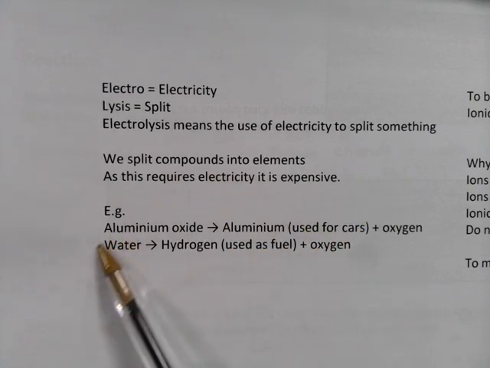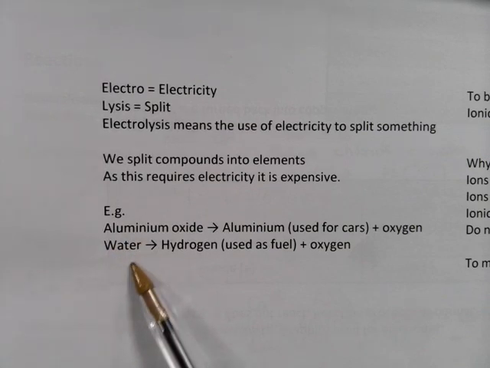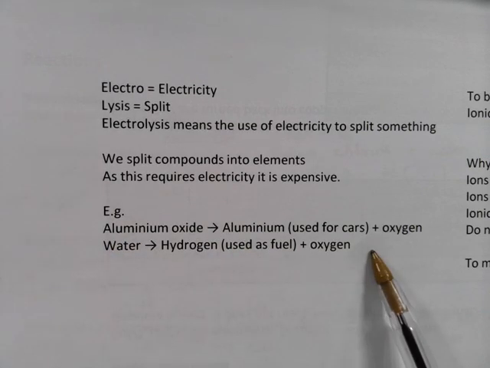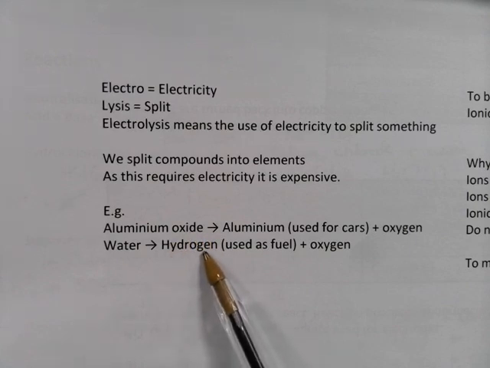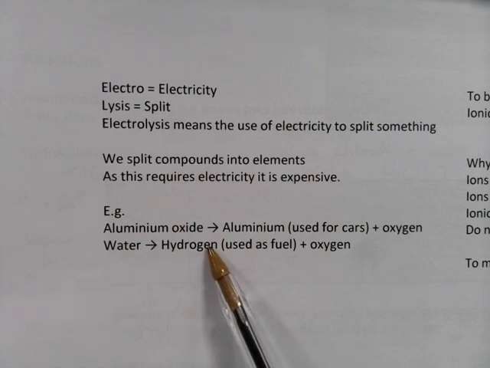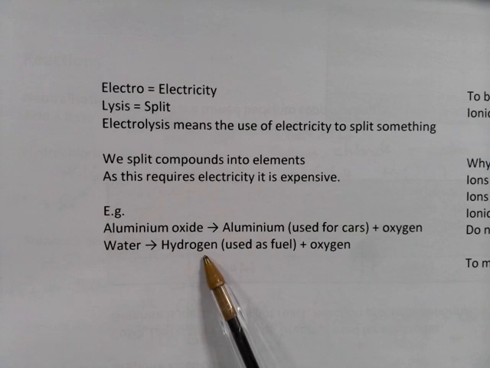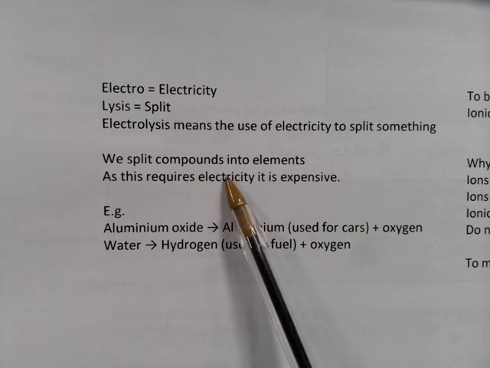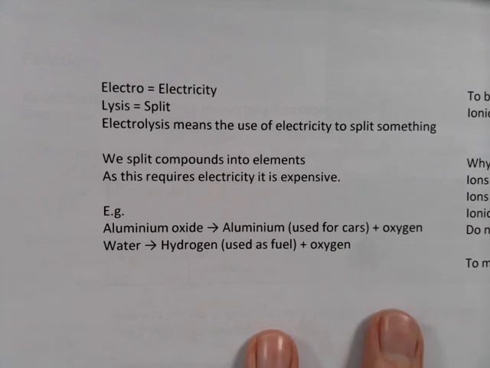We can also split up water. Water is obviously made of hydrogen and oxygen. We can split up water so that we get the hydrogen and the oxygen. Hydrogen can be used as a fuel. We saw that in CC16, and even though there are other sources of hydrogen, natural gas would be a source of hydrogen, it's not a renewable source of hydrogen, so being able to split water up and get hydrogen is useful. The downside of electrolysis, though, is that because it requires electricity, it is expensive to do on a large scale.